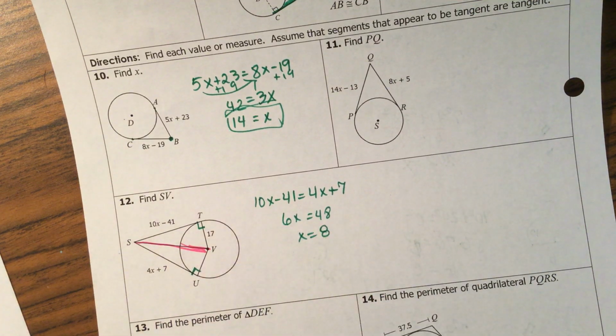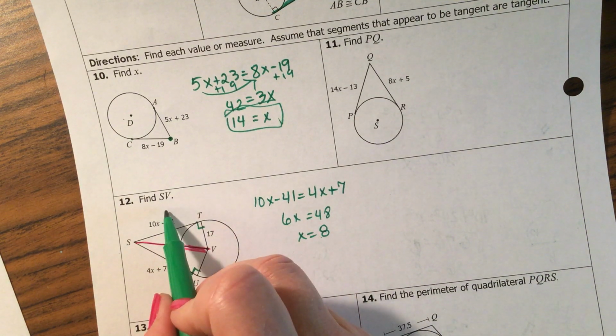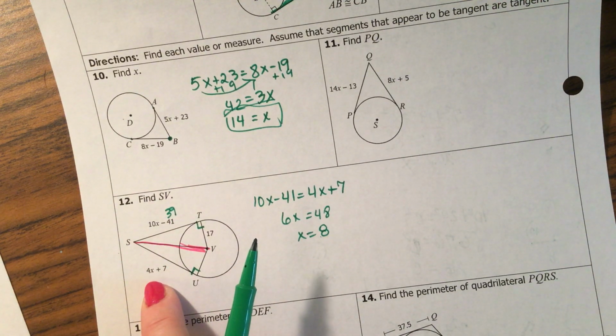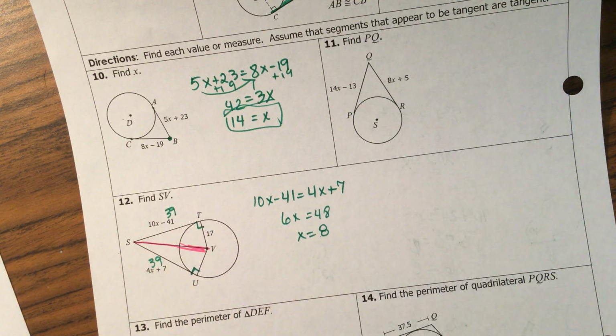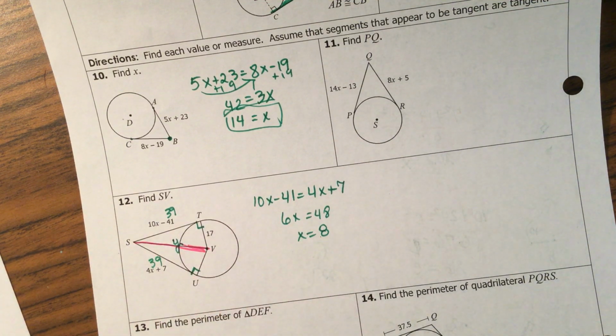Okay, remember that, that's not what we're looking for. If I plug that 8 into right here, I end up with 80 minus 41, which is 39. Or I could put it here. 8 times 4 is 32, plus 7 is also 39. So it doesn't matter which one you plug it into. But the key is that I want to know this side. We'll call it y. That's what we're looking for.